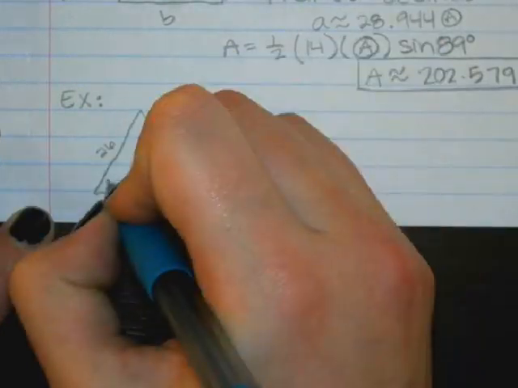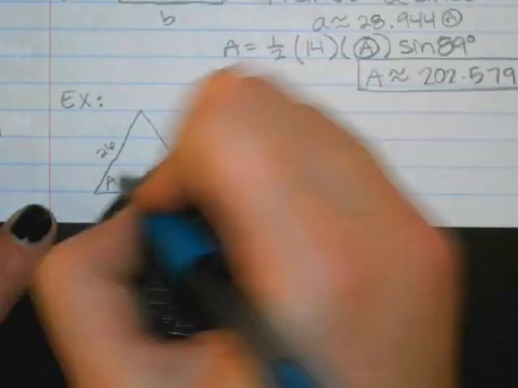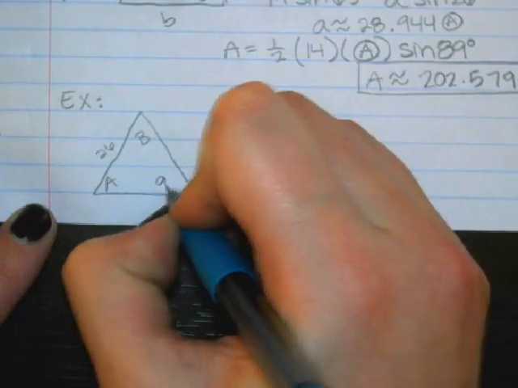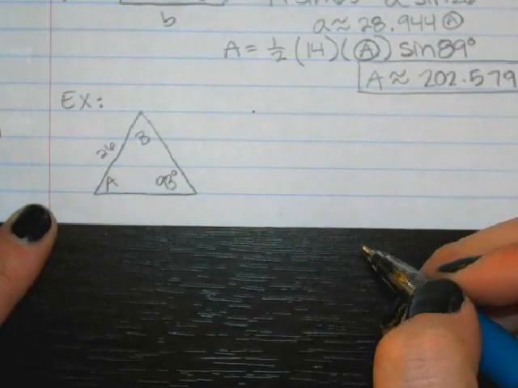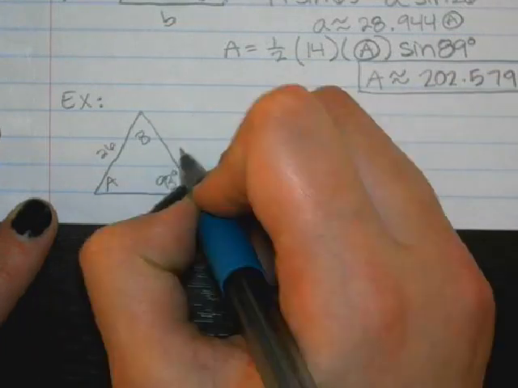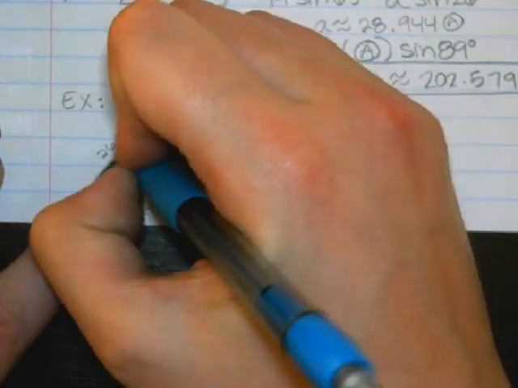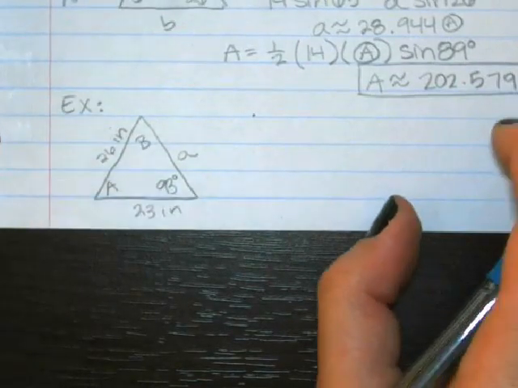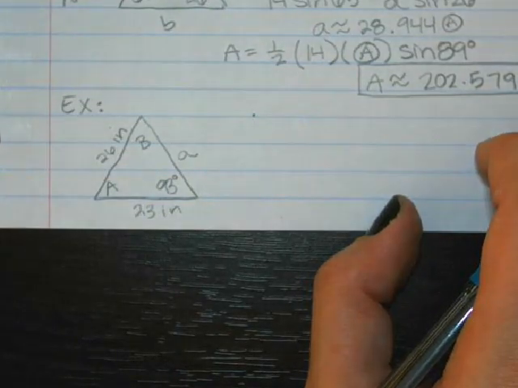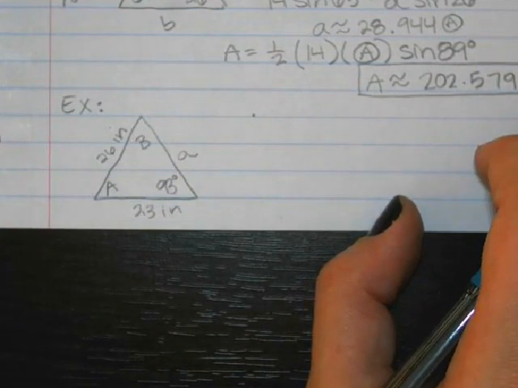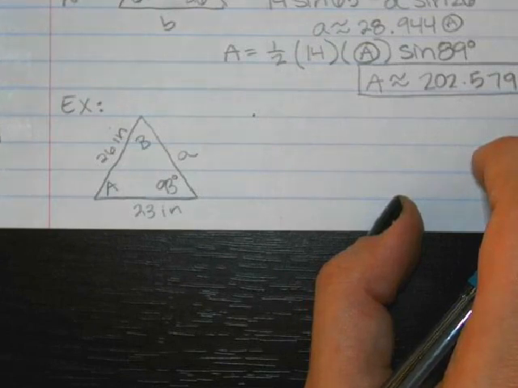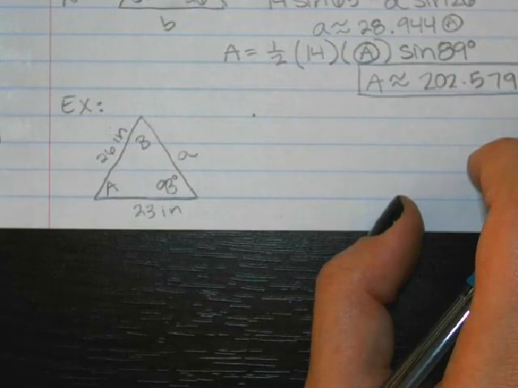All right, so angle A is 26. Sorry, side A or angle A, angle B, angle C is going to be 93. I don't know side A. Side B is 23 inches, and then C is 26 inches. So we're going to label those sides. And what information did they give us? They gave us angle side side.